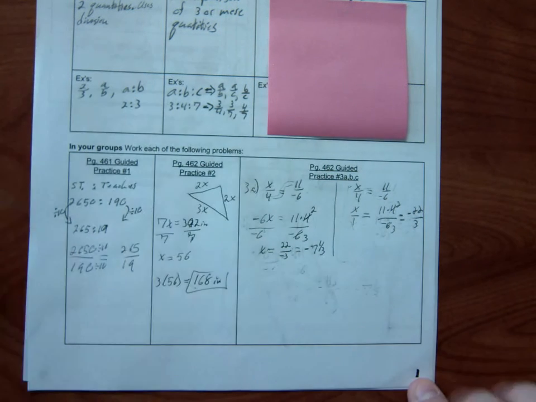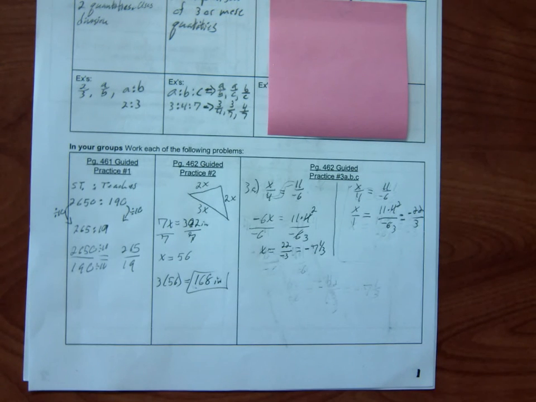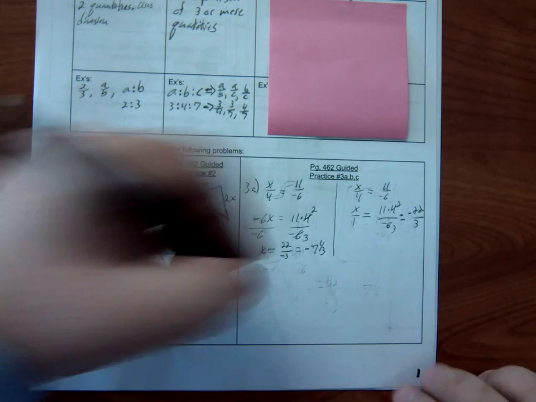All right. Should we do 3B or 3C? We don't need to do both. If you do one, you can do the other. 3C? Okay.